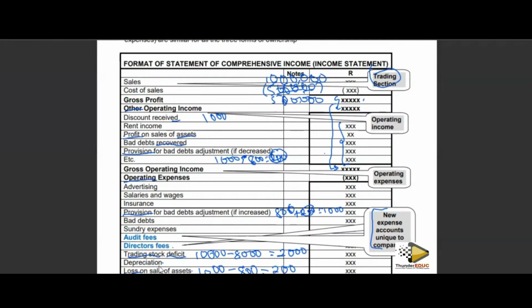So this 200, we record it as a loss. It is an expense in our books. So we are saying that we have other expenses.